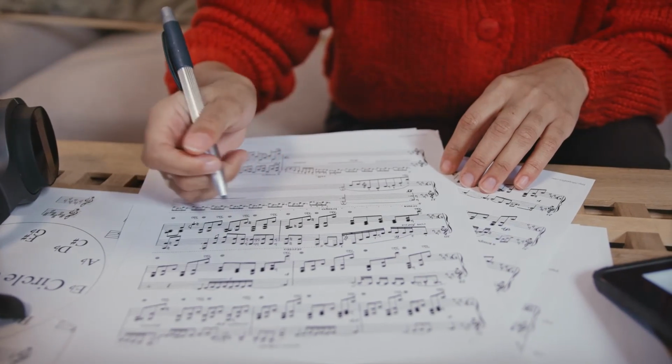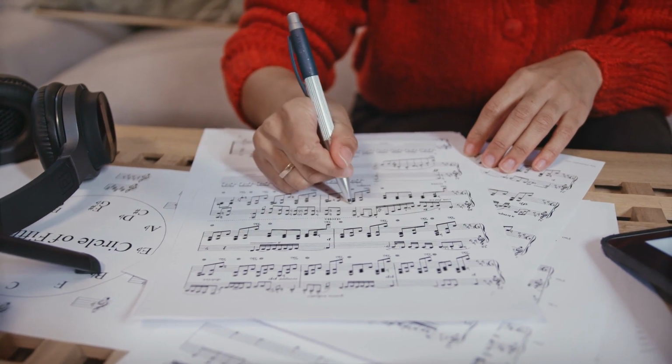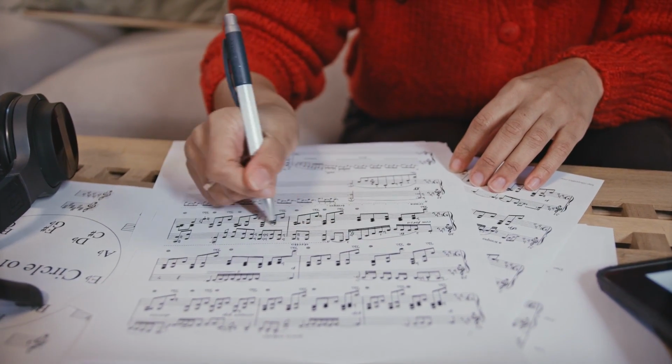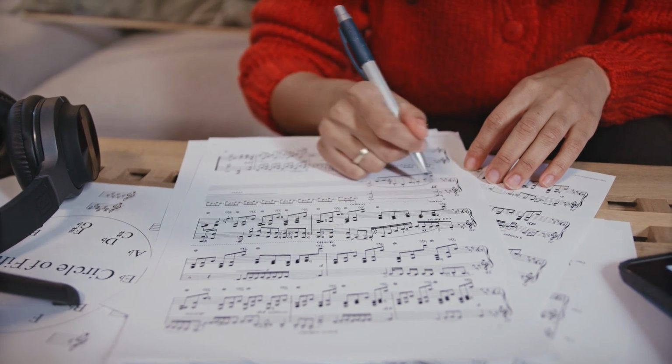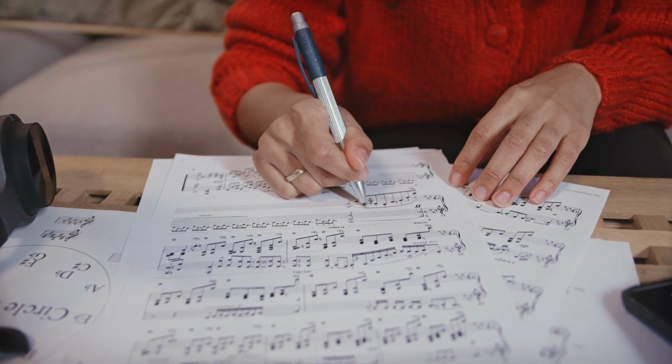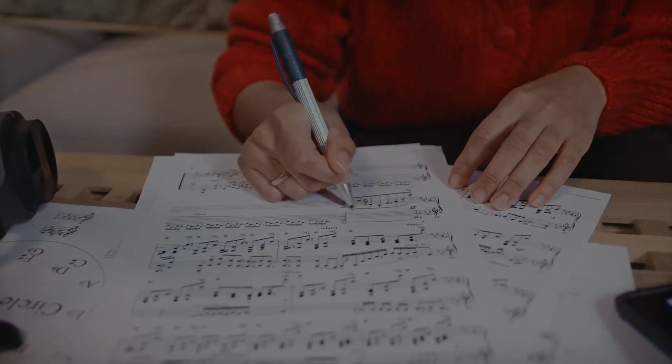Before we begin, you should know that we will use terms such as notes, chords, scales, beats and bars in this video. If you need some help understanding these concepts, then check out our really simple music theory video to help you, and then come back here when you're ready.